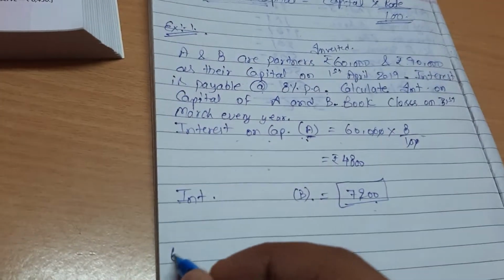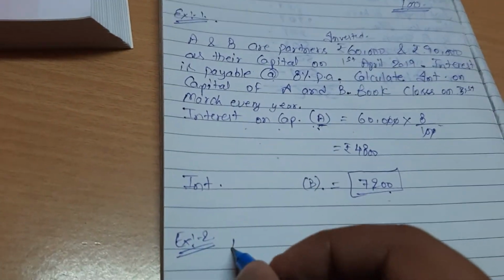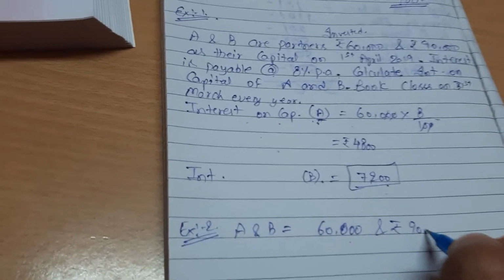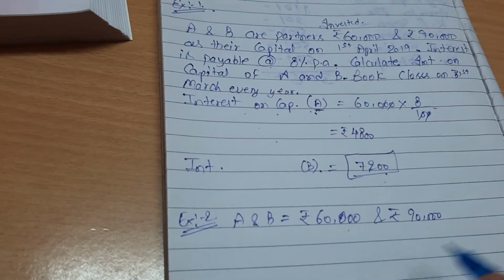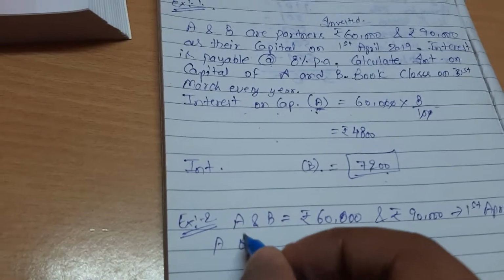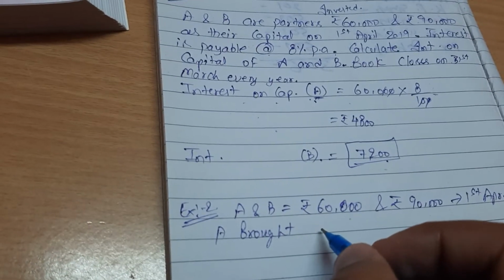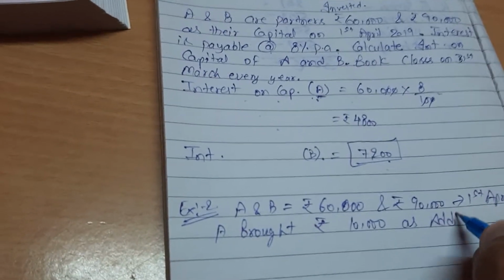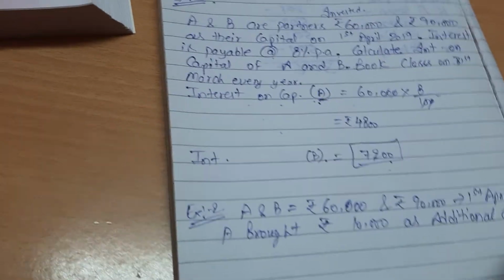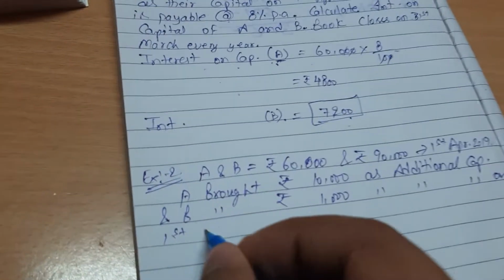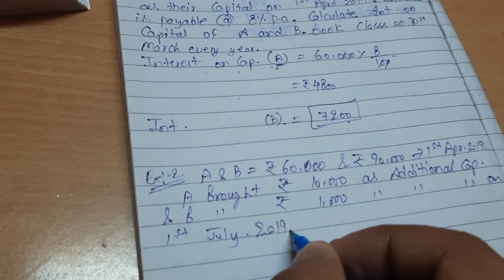So take the next example. Suppose in this example, same A and B partners, capital is still the same, 60,000 and rupees 90,000. And the question says, this capital is on 1st April 2019. A brought rupees 10,000 as additional capital and B brought rupees 1,000 as additional capital on 1st July 2019.